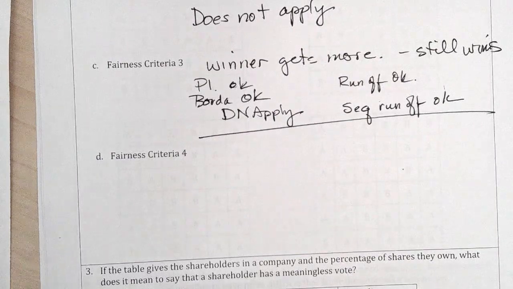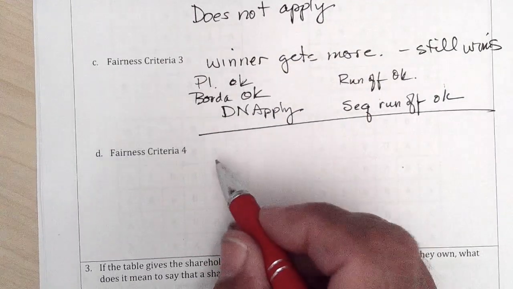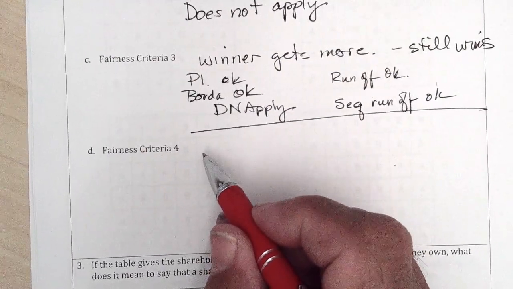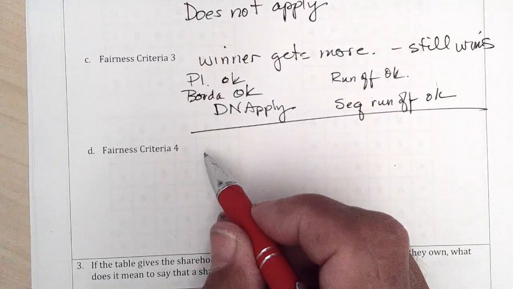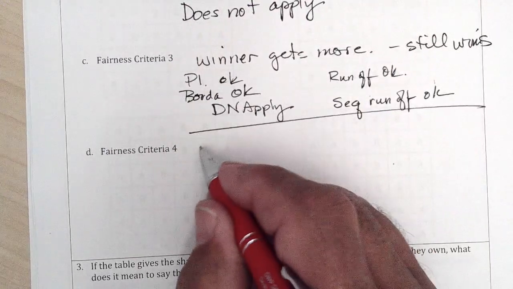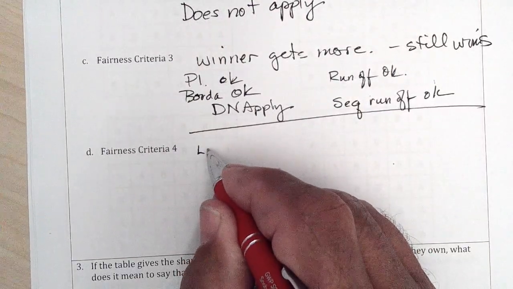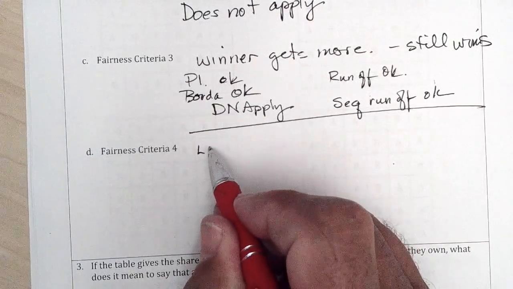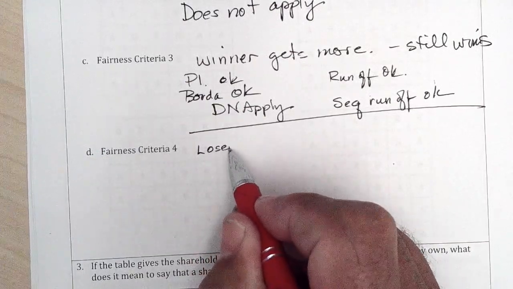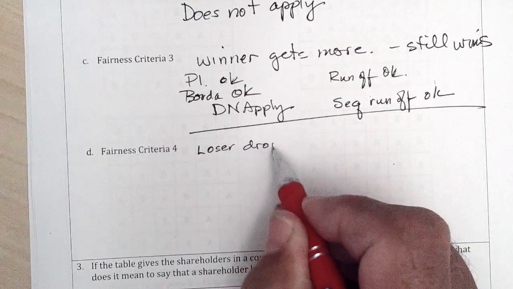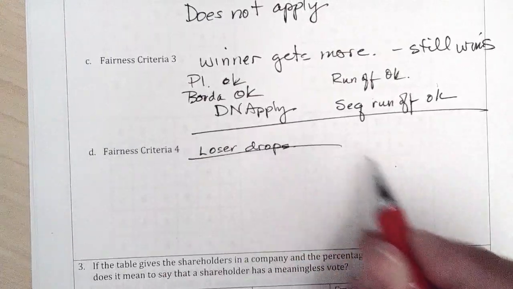And criterion 4 was if a loser drops out, somebody that isn't a winner, will the winner still win?